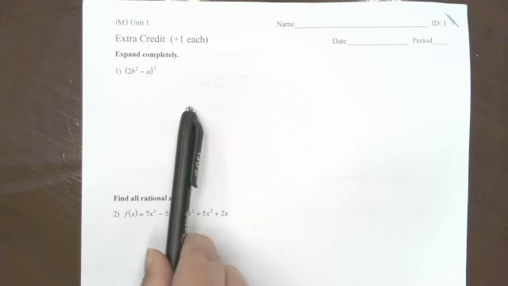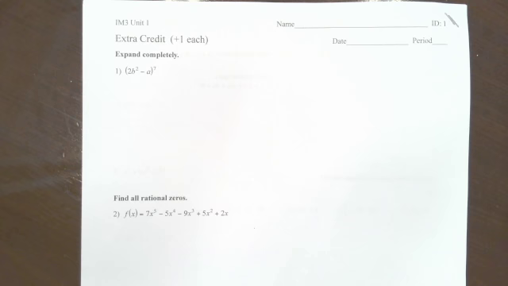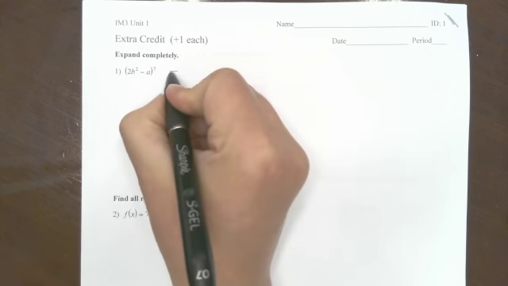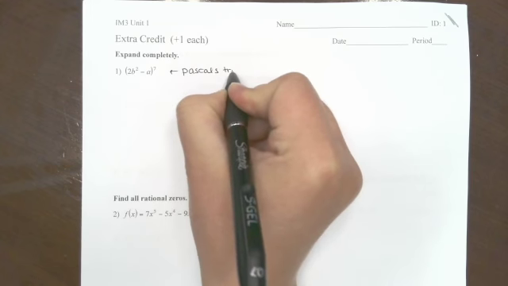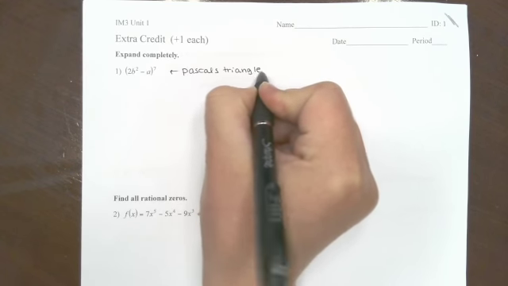This one here, I am going to skip number 1 because we are going to do something that's a little bit on the shorter side. That was part of the actual test, not extra credit. But this is, you have to use Pascal's triangle. I'm going to focus on number 2 and then on number 3.